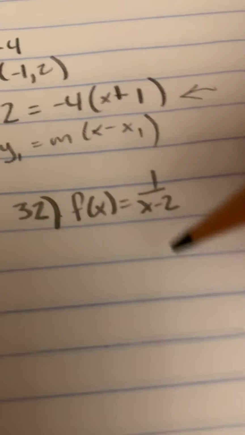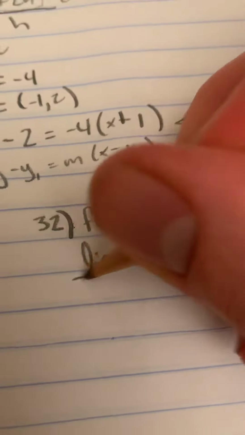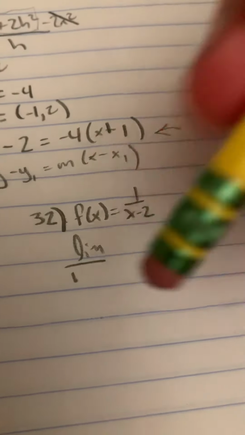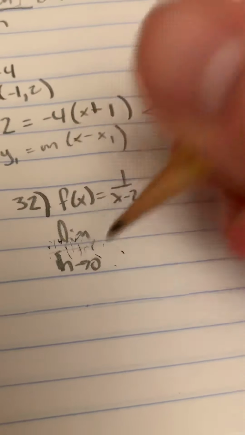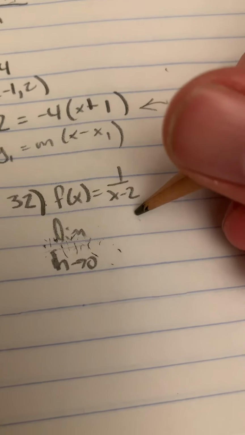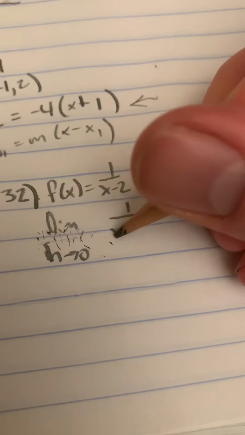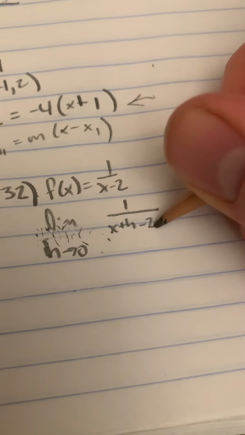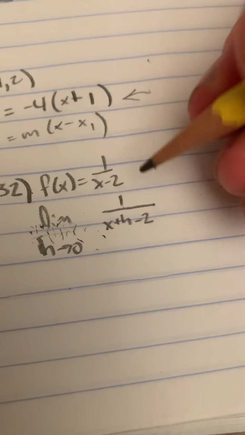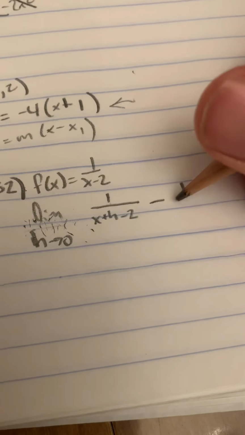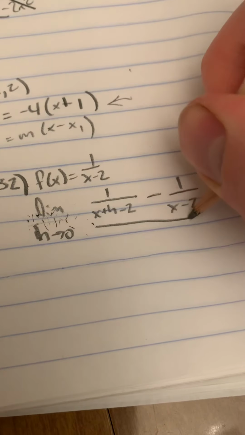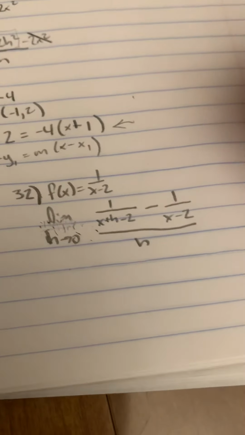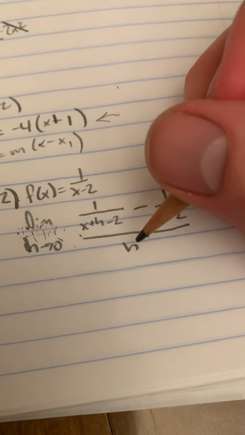So I'm going to take the limit as h approaches 0. I'm going to take f of x plus h, which is 1 over x plus h minus 2. I'm just subbing in x plus h into this x, minus f of x over h. And my goal is to simplify this and get this h to cancel out.